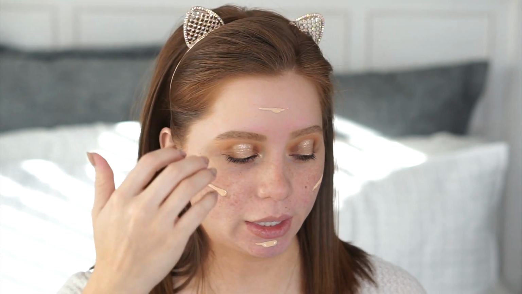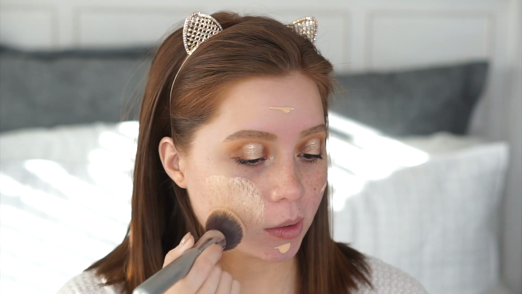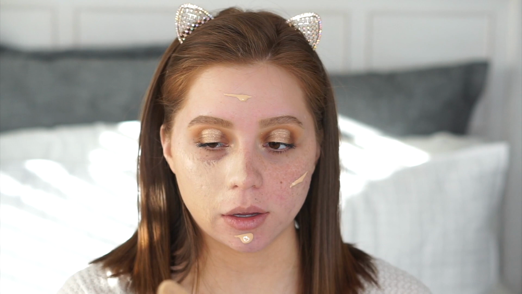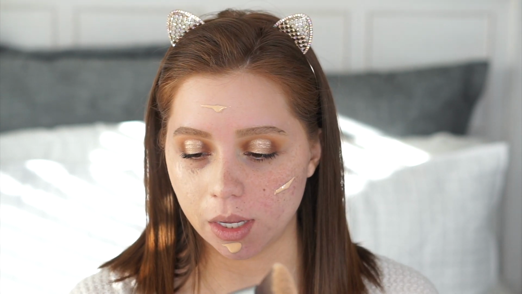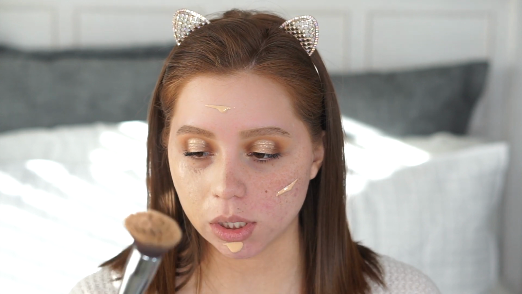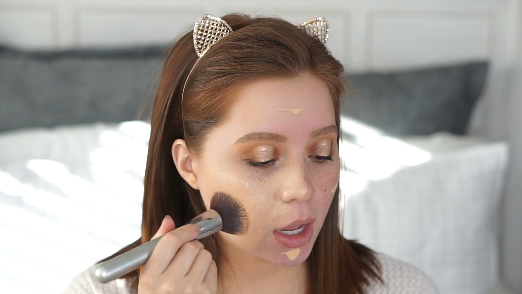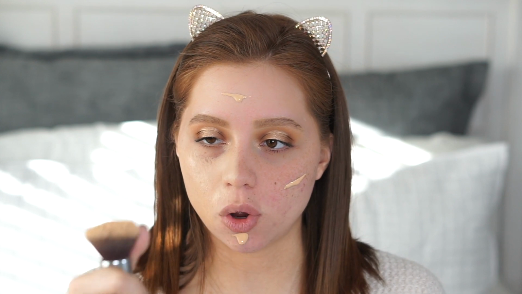So I'm just using my All Hours foundation from YSL. I just go ahead and pump it right onto my skin, and then I blend in my foundation. The foundation brush that I'm using, which is my favorite kind of brush, is from IT Cosmetics from Ulta, and it's the Airbrush Blurring Foundation brush number 101. It's got a flat dome kind of kabuki shape.